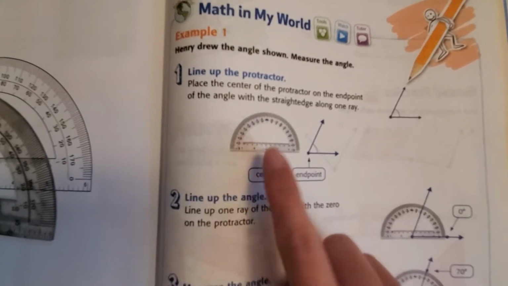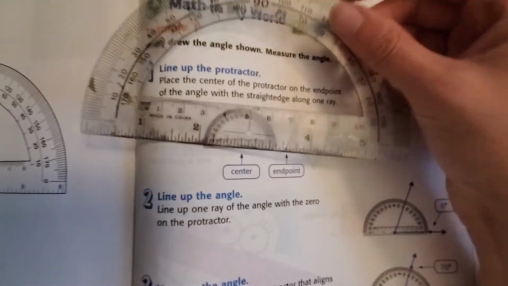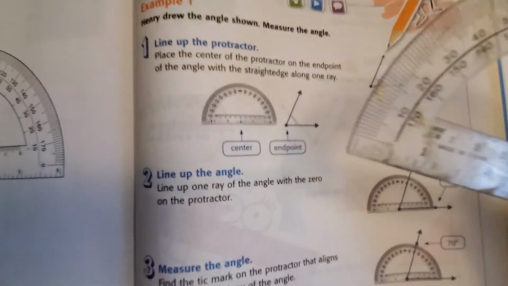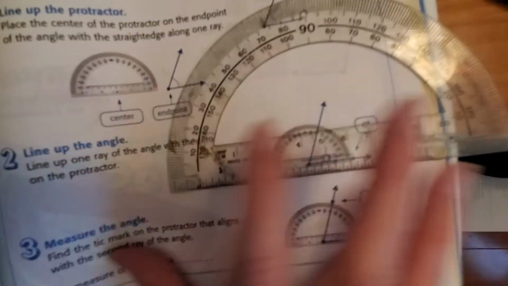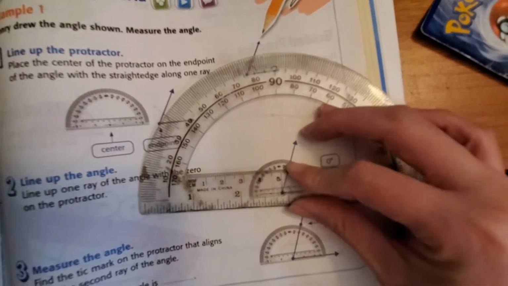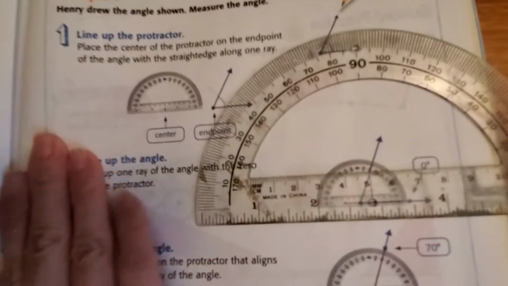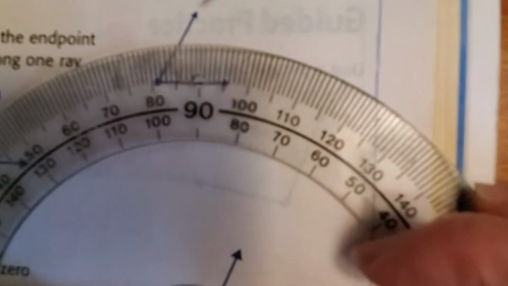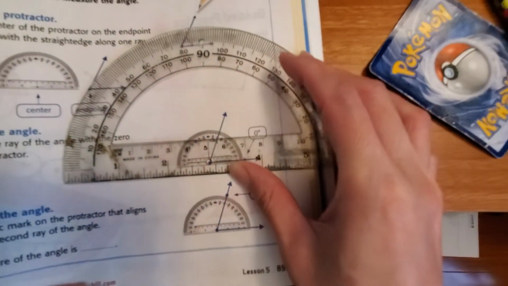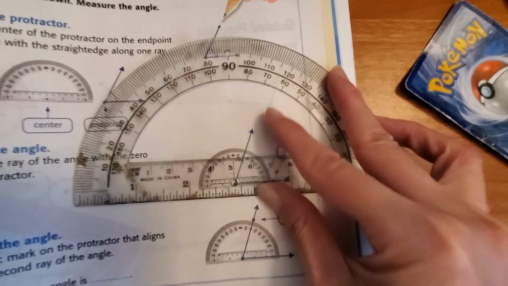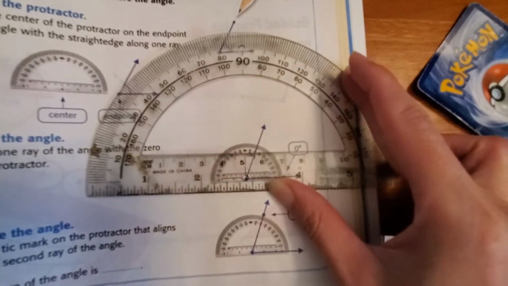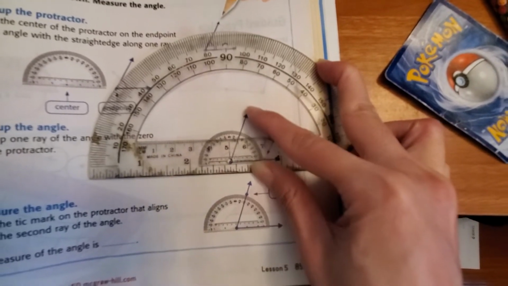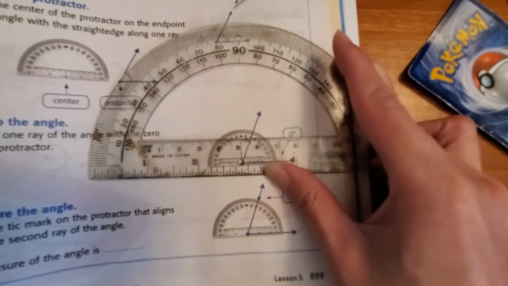So here's the center of the protractor. Mine has a little hole in the center. I don't know if you can see it. There's a little hole. And I'm going to line it up with the straight edge of the ray. So let me move this like this. Hopefully you guys can see this okay. All right, so it's lined up and it looks like it's pointing to 70. Okay, so from 0, this first ray, to the second ray is 70 degrees.